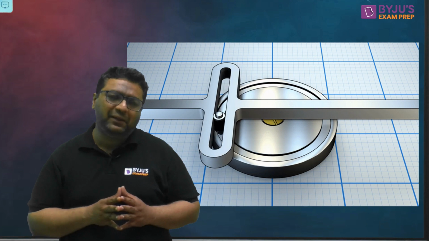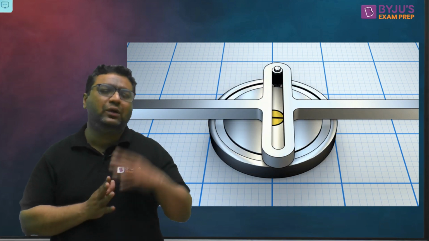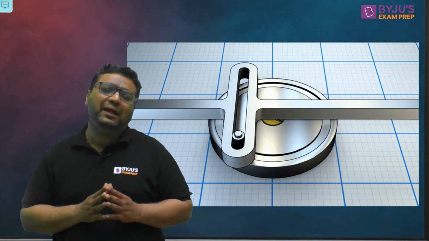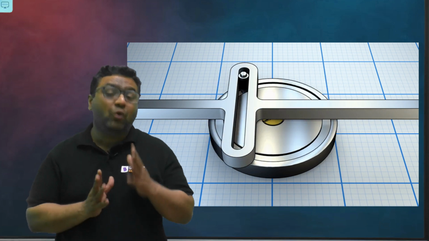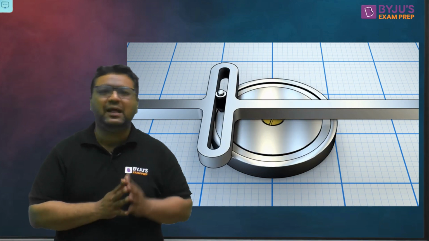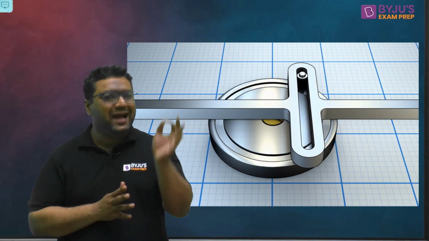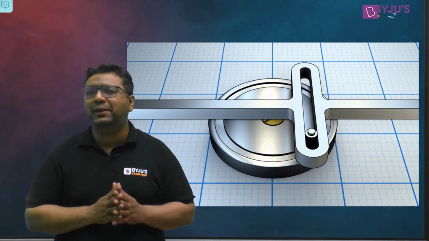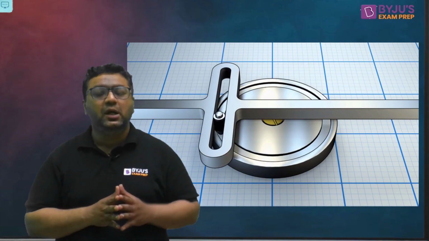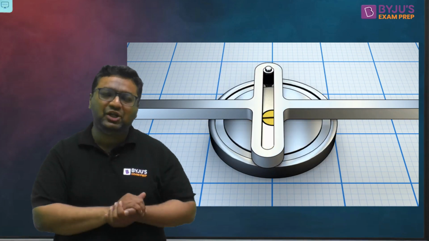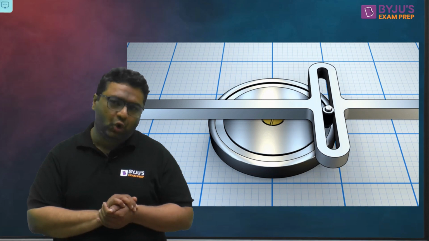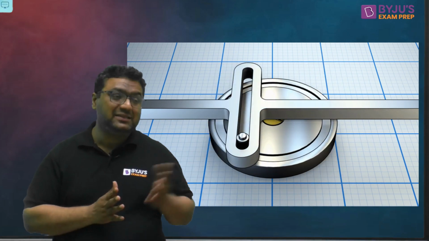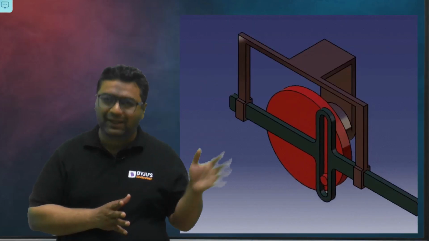When you give motion to the coupler, the slotted plate will perform simple harmonic motion. That is why this mechanism is used to produce SHM. It has an application in power hacksaws. It was given by the mathematician Scotch, so it is known as the Scotch yoke mechanism.